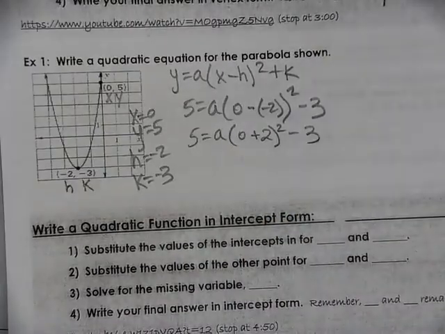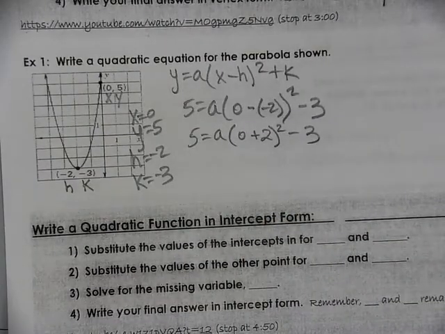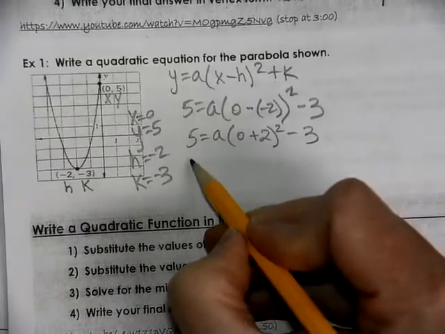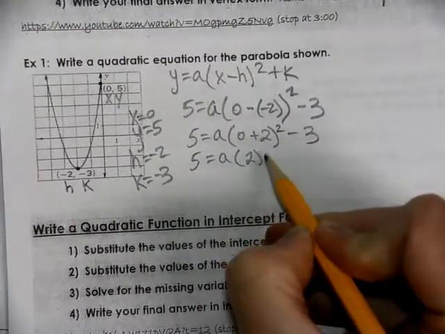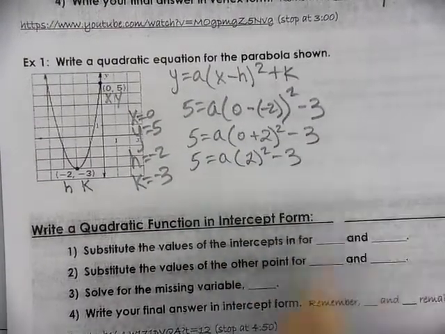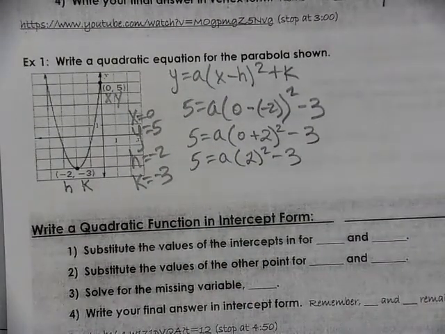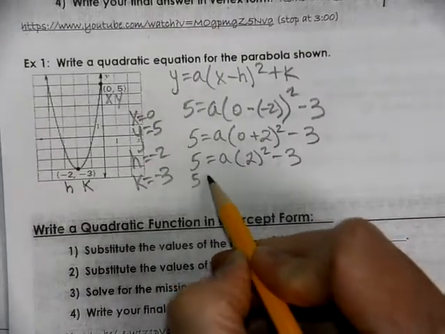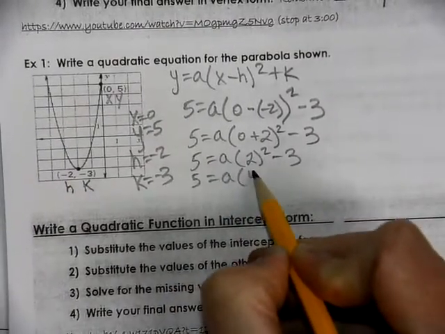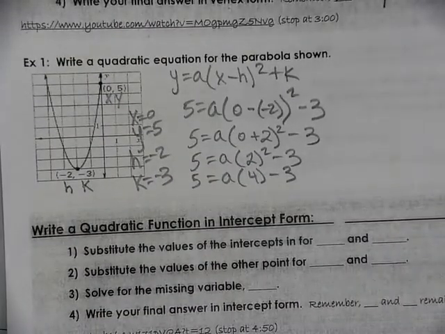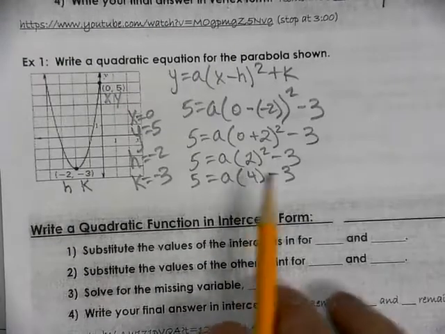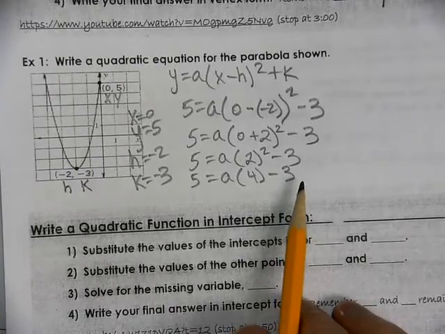So my minus a negative 2 is actually plus 2. Two negatives make a positive. So we're going to square the 2 to make 4. Now, a common mistake here is that people will take the 4 minus the 3.